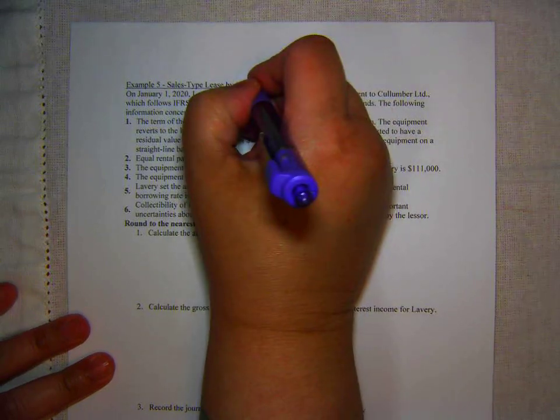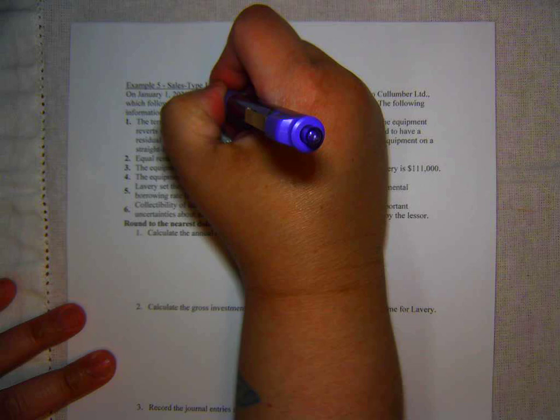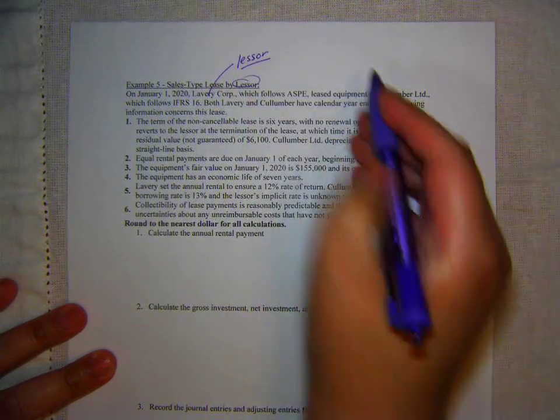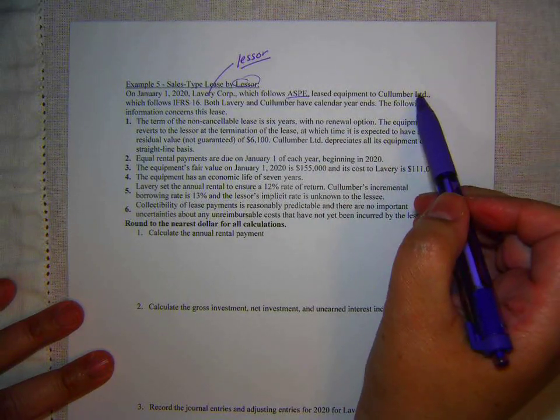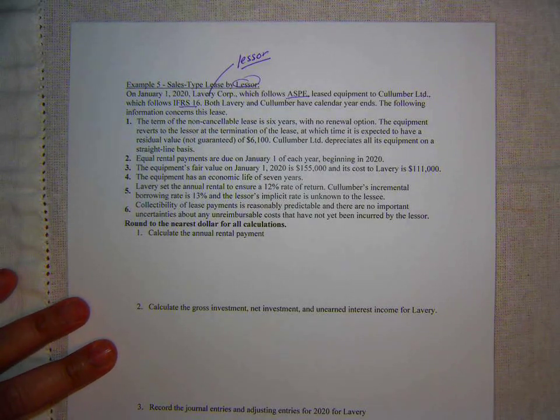So again, focus on the lessor. So January 1st, 2020, Lavery Corp, they're the lessor, which follows ASPE. Leased equipment to Cullenber, which follows IFRS. Well, we don't care about Cullenber, we only care about ASPE right now, because we're Lavery.